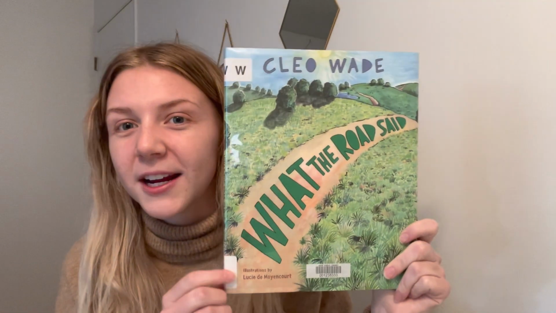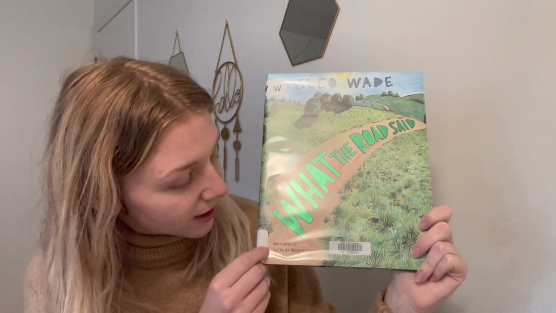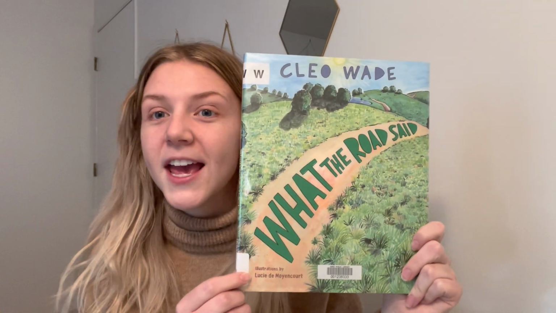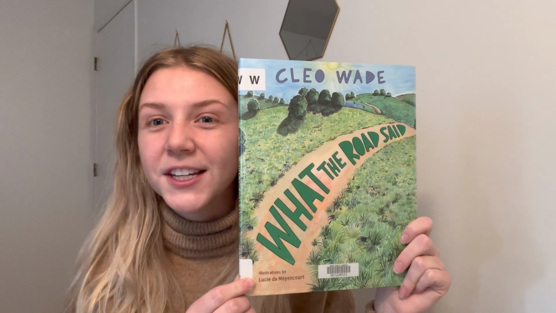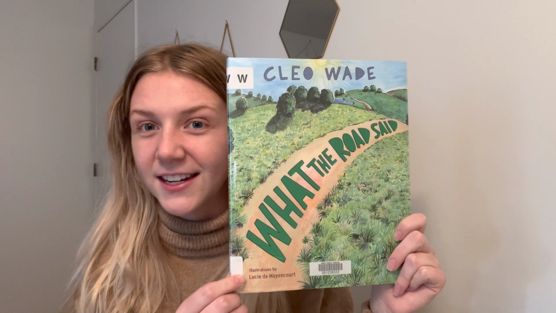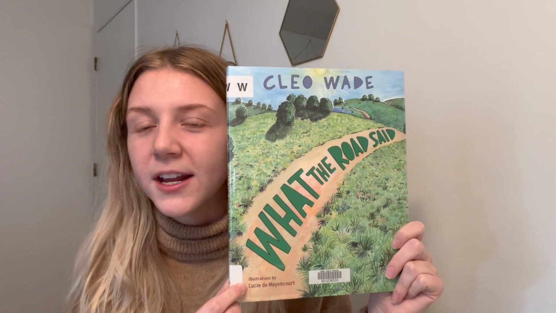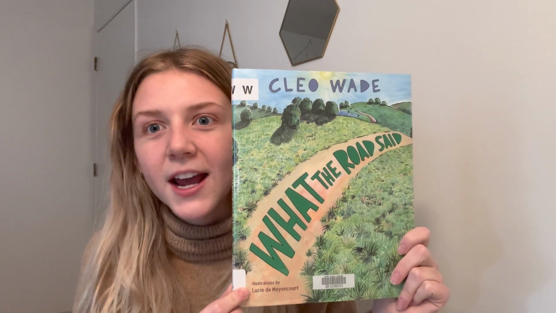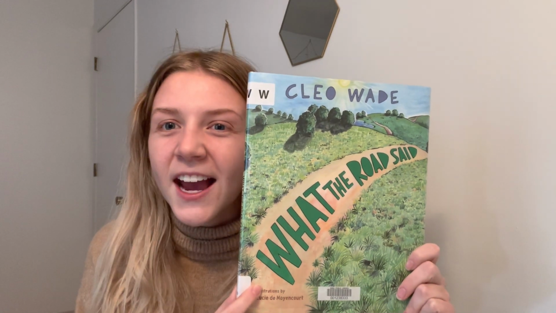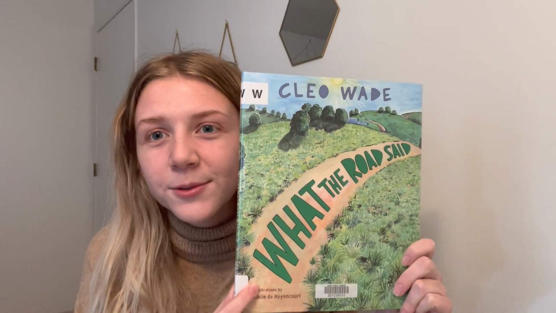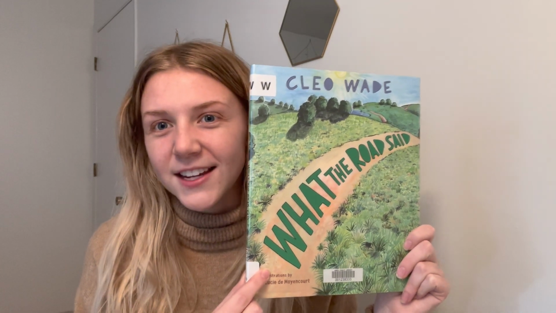Our next story we're going to look at is What the Road Said by Cleo Wade, and the illustrator is Lucy de Montecourt. This was published in 2021, and it won New York Times best-selling books. In this book, it's about a little girl who discovers a road, and she travels down that road and asks a whole bunch of questions, and the road responds to her. In the end, she asks, "Where does the road lead me?" And the road told her it leads her to be a leader.